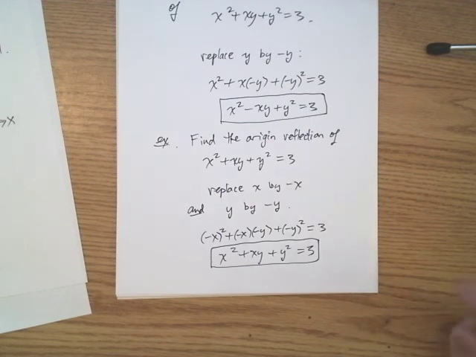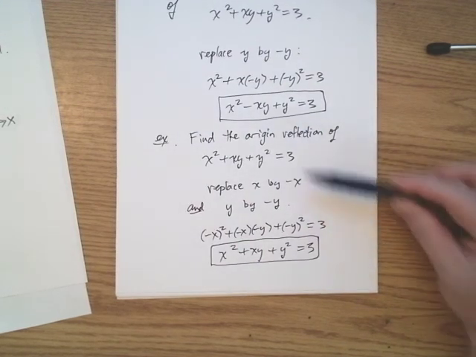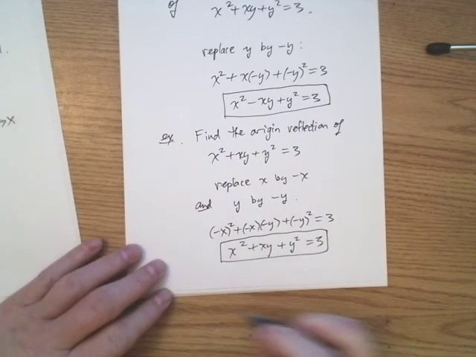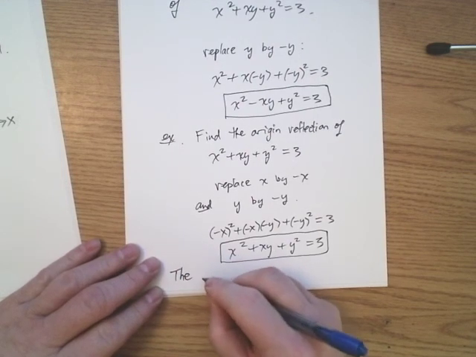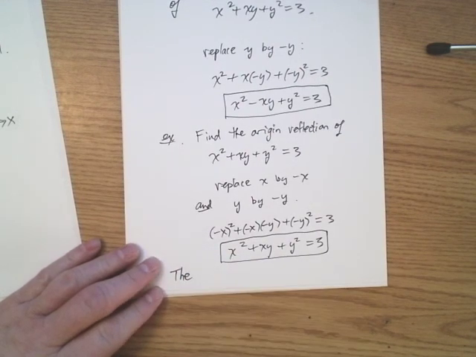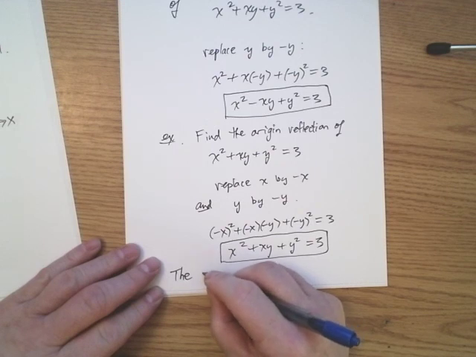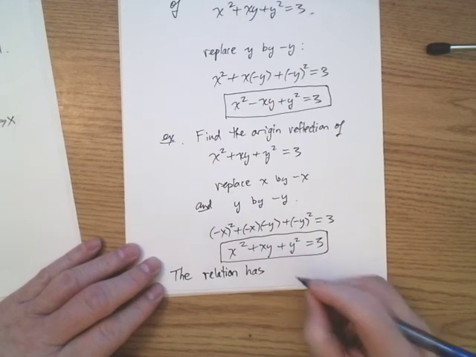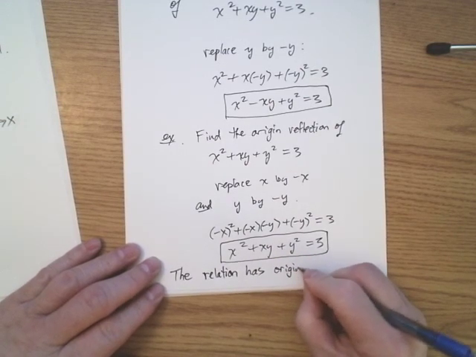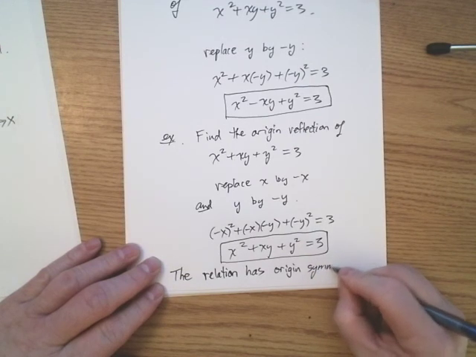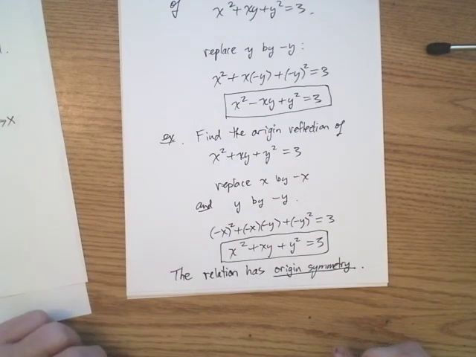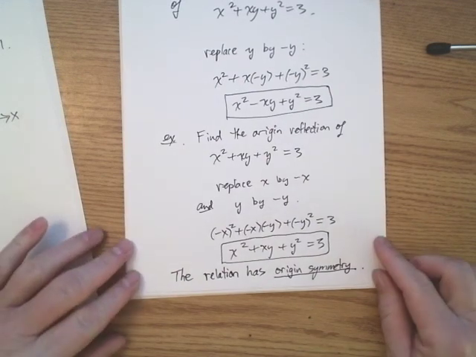Hey, wait a minute. Did you guys notice? That's our original. That's exactly the same as the original. What I'm going to say here at the bottom is the relation has what we call origin symmetry. By origin symmetry, it means it's its own reflection across the origin. Now let's go ahead and take a look at these on Desmos.